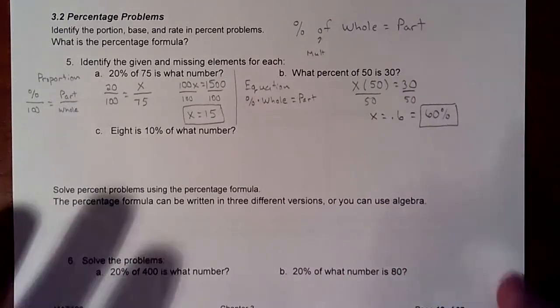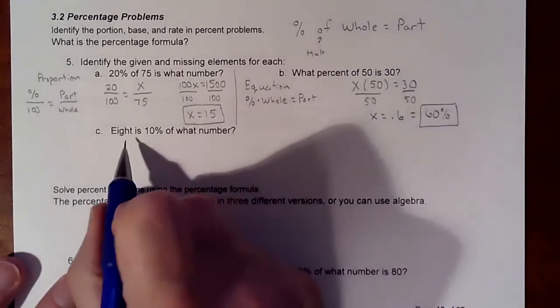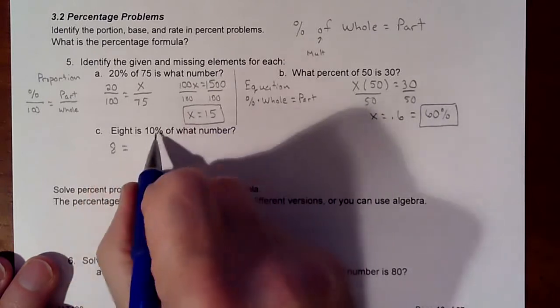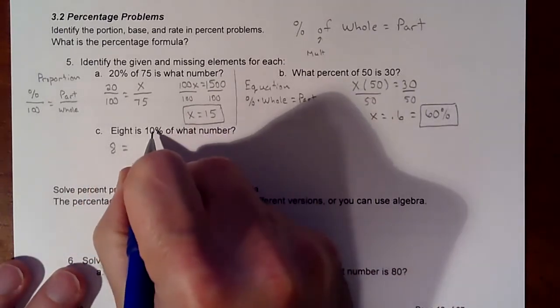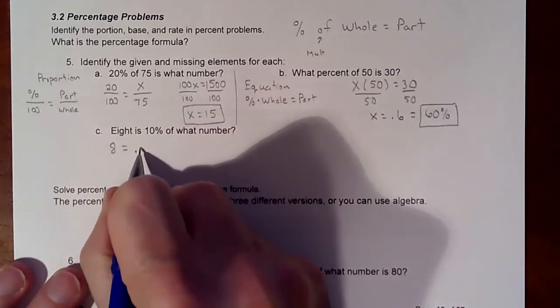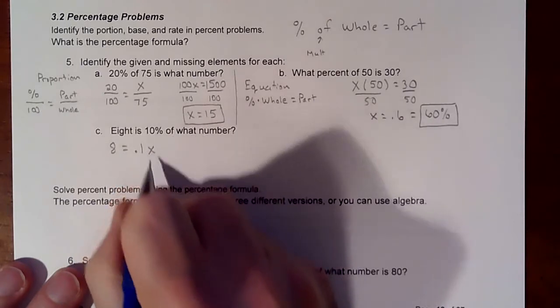Again, it just depends. Let me do the equation again: 8 is 10% of what number? "Of" is multiplication. Since I'm doing an equation, not a proportion, I'm going to make 10% into 0.1, times a number.